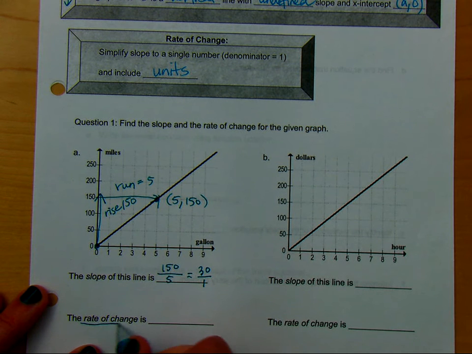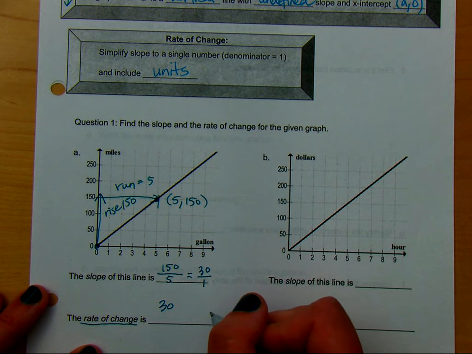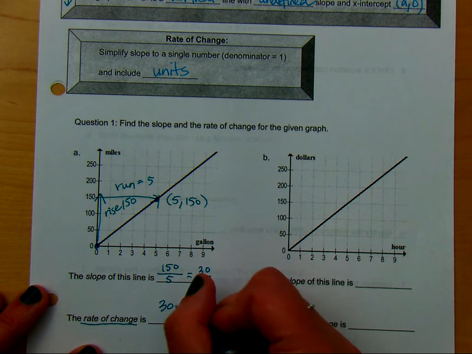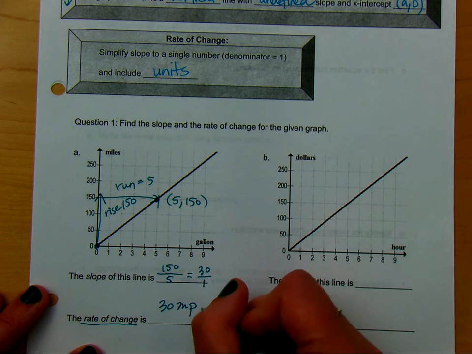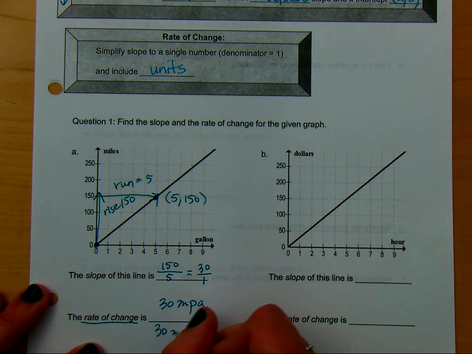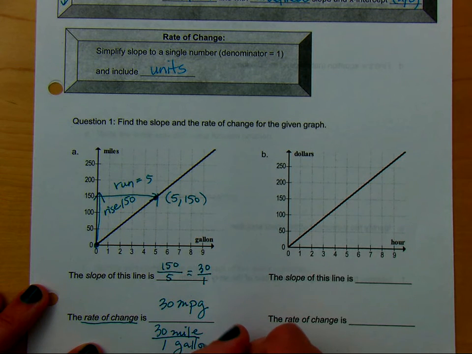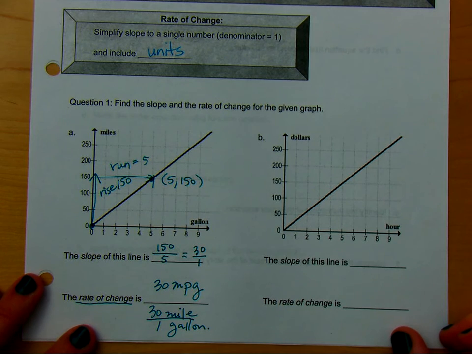And if we want to describe this as a rate of change, we could say we're going to go 30, what's the units? Miles. And we could actually use P for per gallon, miles per gallon. Or that's the same thing as 30 miles for every, or per 1 gallon. And we're using that as a unit rate. And that would be our rate of change.